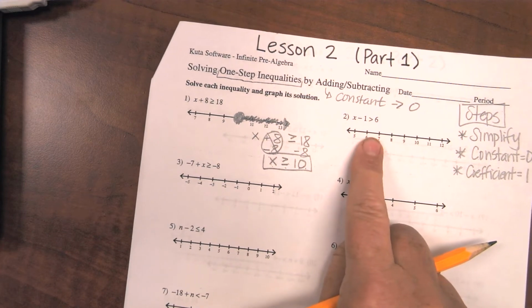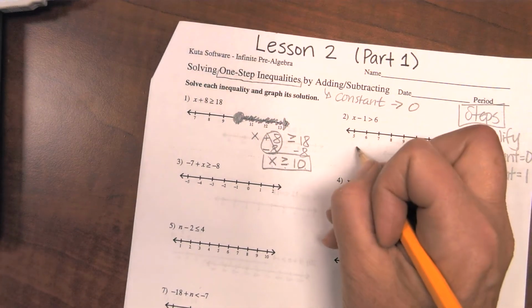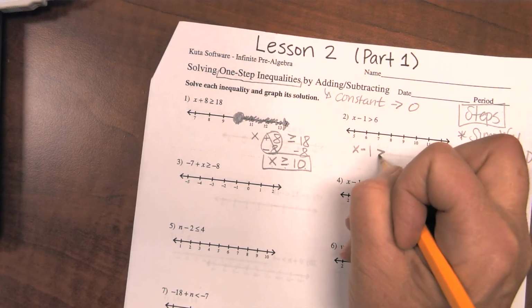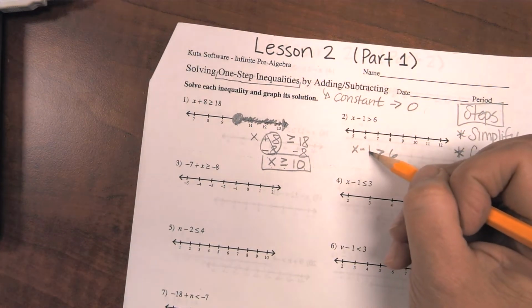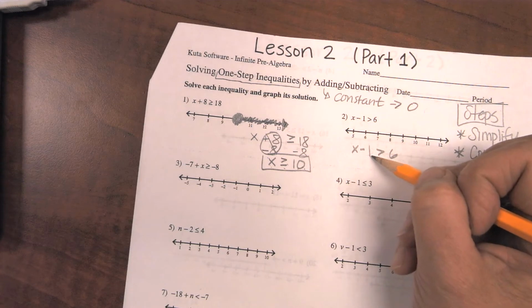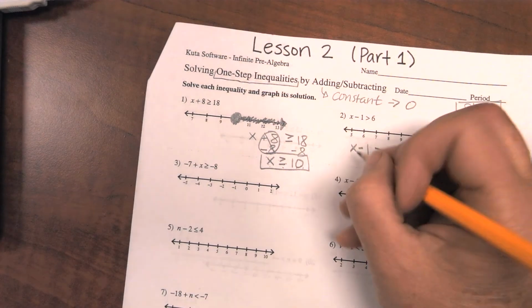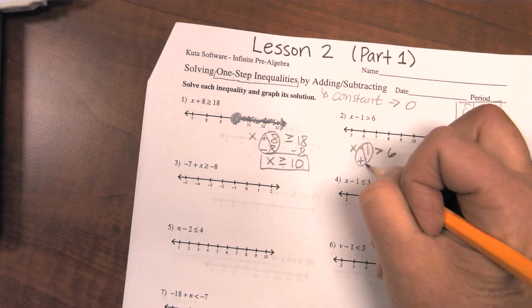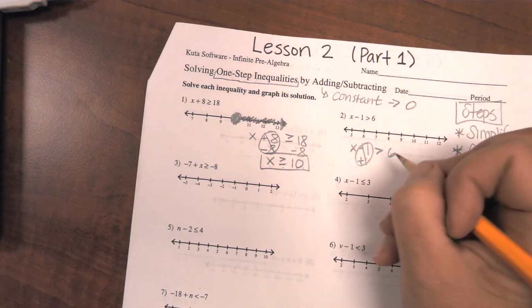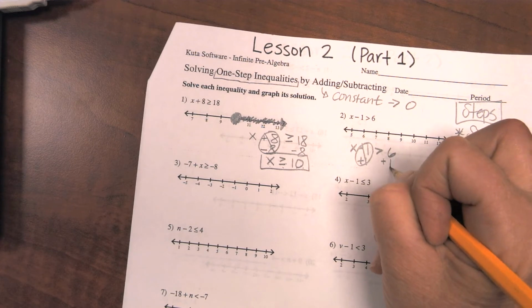Okay, let's take a look at number 2. Number 2 is x minus 1 is greater than 6. Now remember, I want my negative 1 to become a 0. My constant needs to be 0. So to make negative 1 a 0, I'm going to add 1. Whatever I do to one side, I have to do to the other. I'm going to add 1.